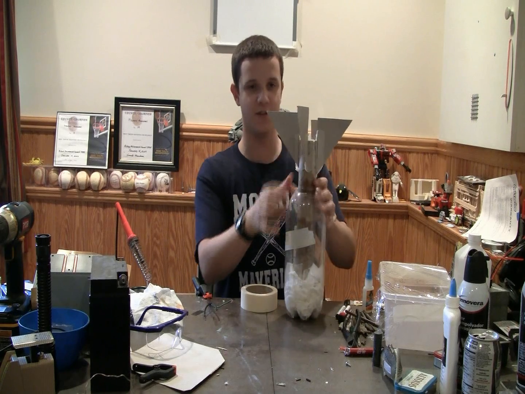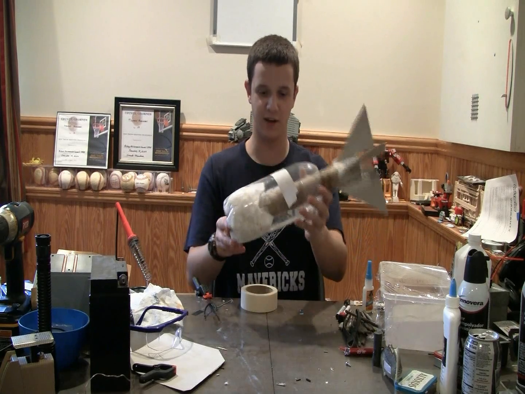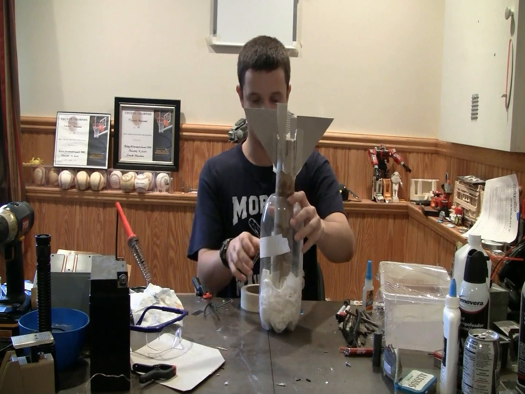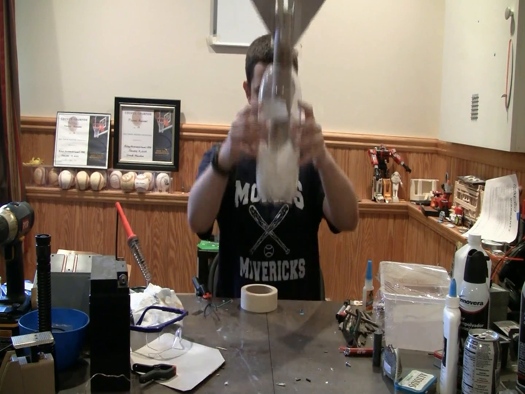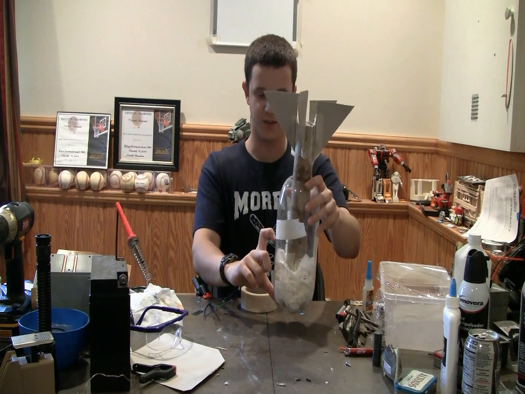Now the reason we added these fins is to make sure that the thing falls straight. If it fell on its side like this, we've got no padding here, so the egg would just break. But by concentrating the padding in one area, we can ensure that it falls here, and all the shock will be absorbed in this area.